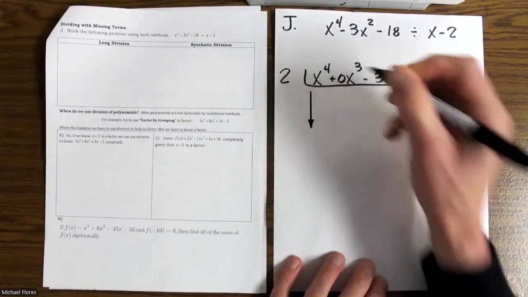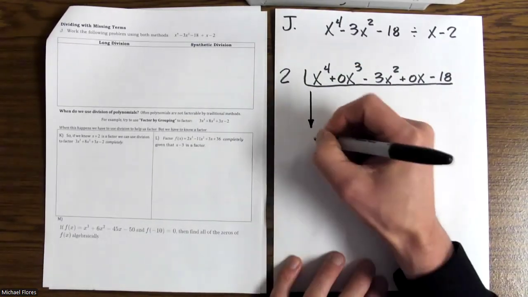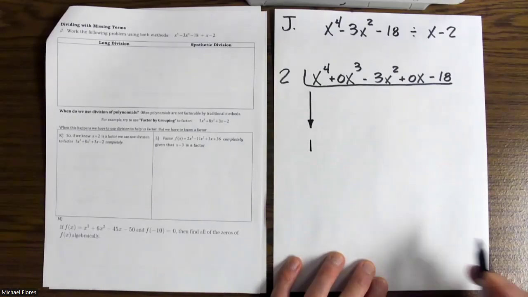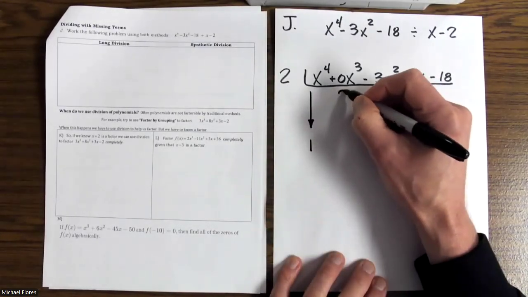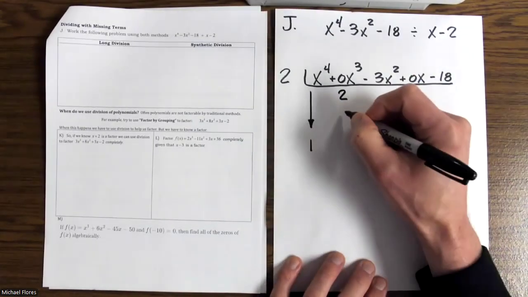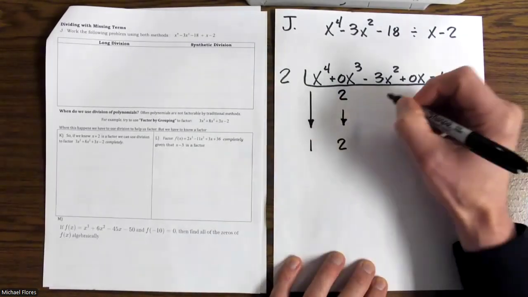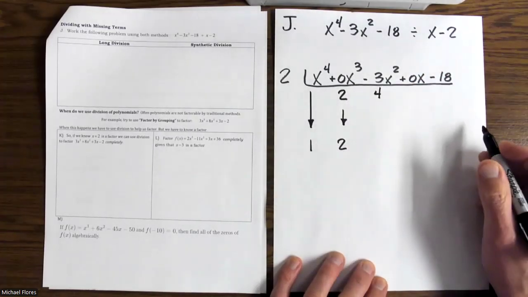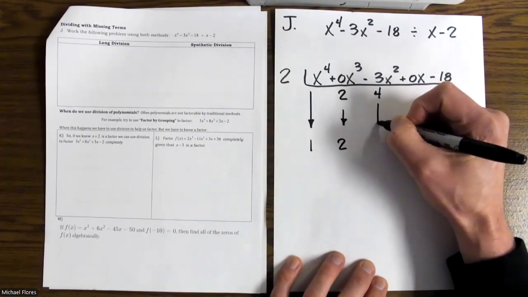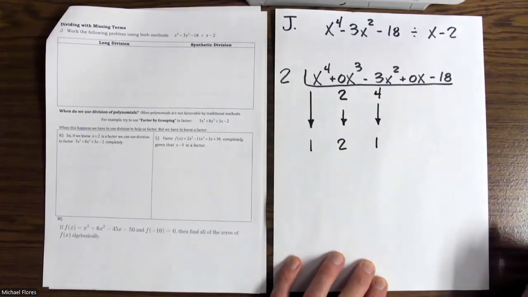Factoring, what am I saying? Dividing. Okay, bring down the first number, don't change it. Multiply. 2 times 1 is 2. Now we add. 0 plus 2 is 2. Now we multiply. 2 times 2, that's 4. Now we add. Negative 3 plus 4 is positive 1.